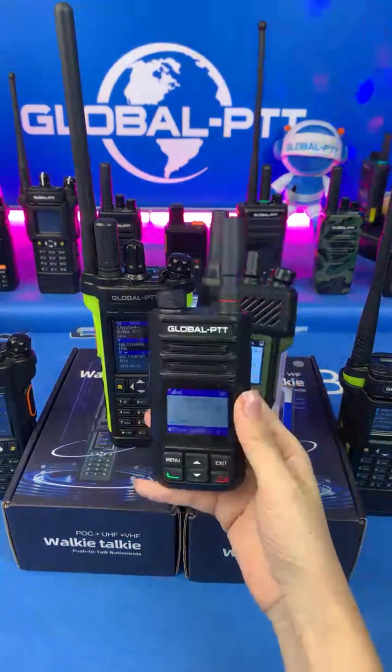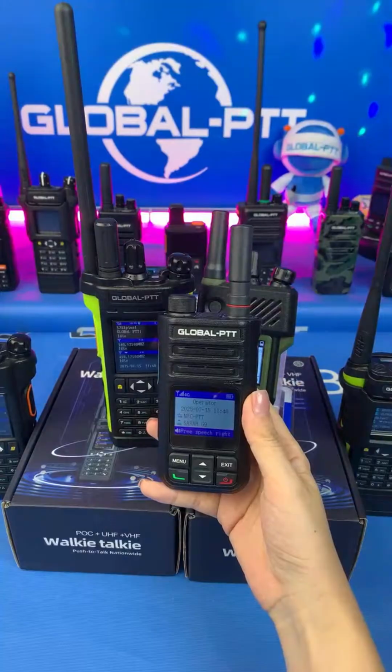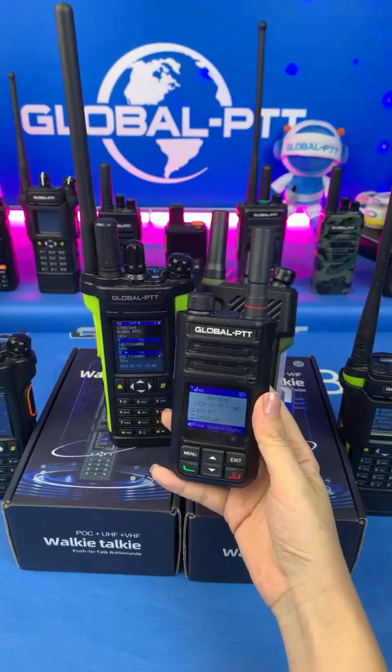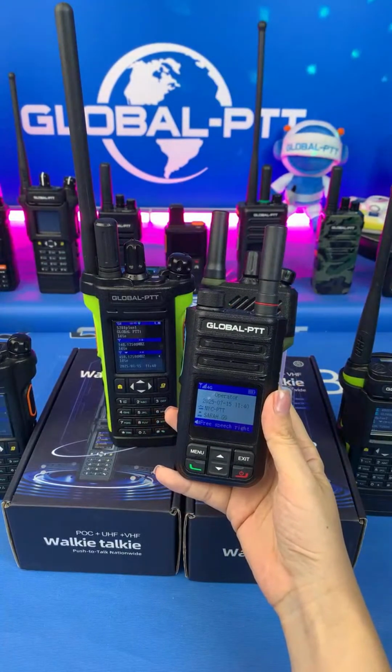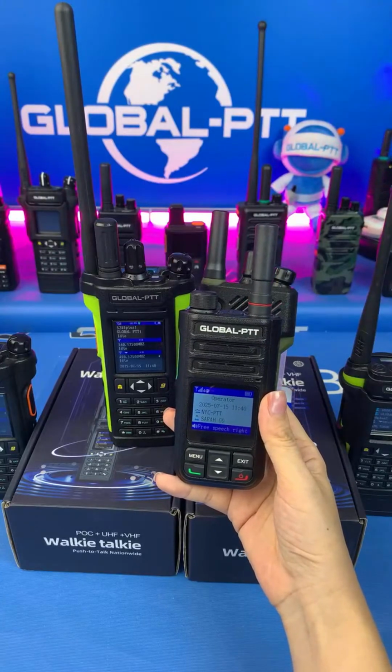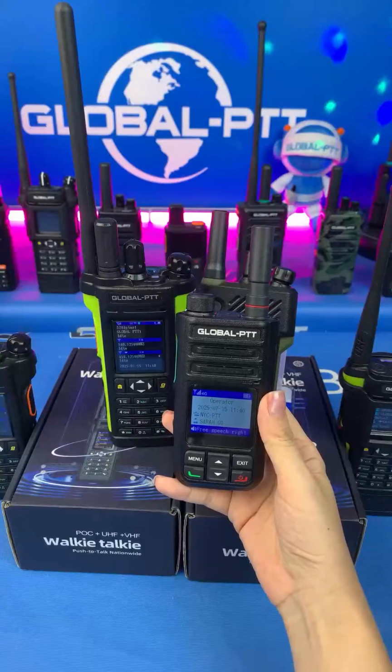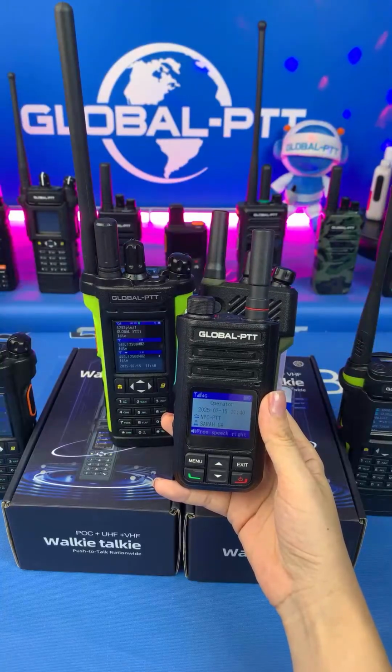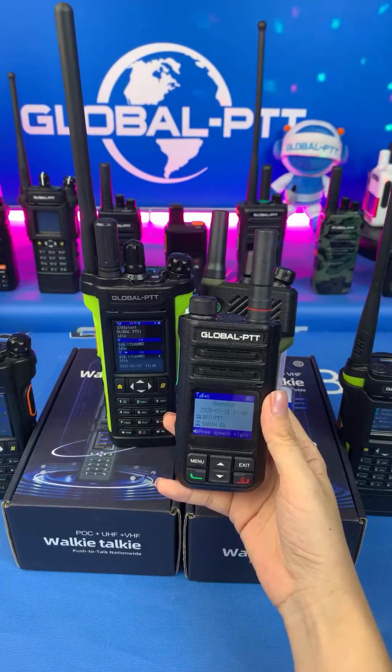And the G9 model, we recommend it because since we started to sell it, we haven't gotten any complaints about it. It just works great, a high quality one with the new inner chip. It's global band, with clear and loud voice.